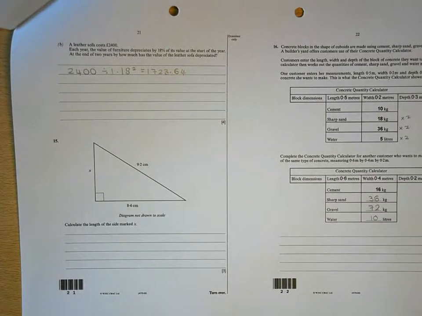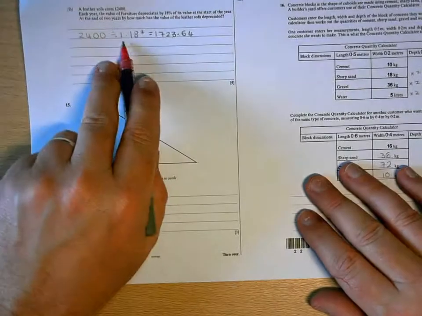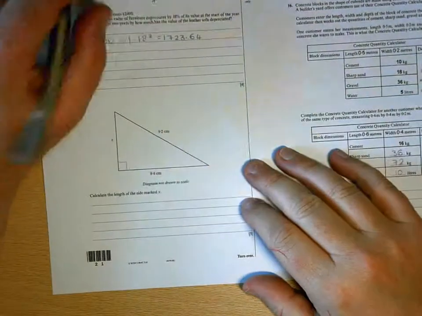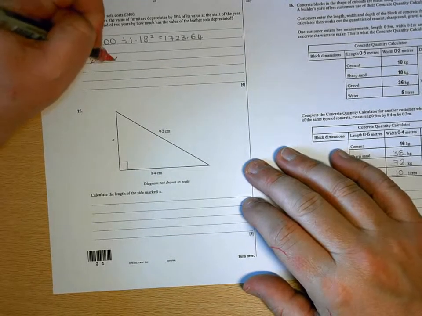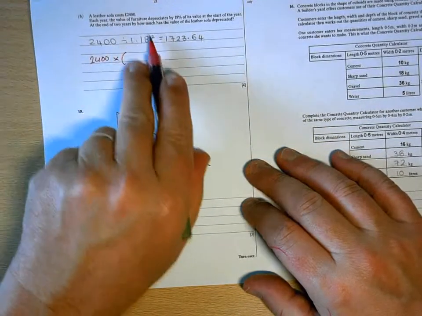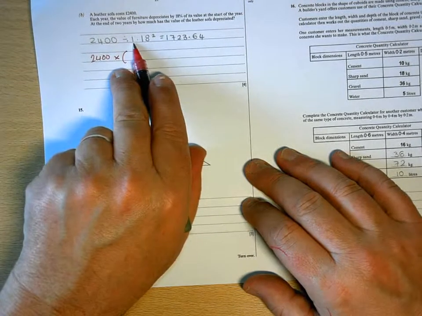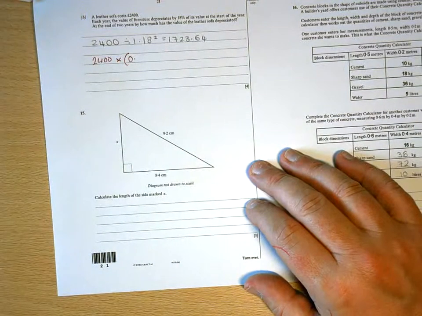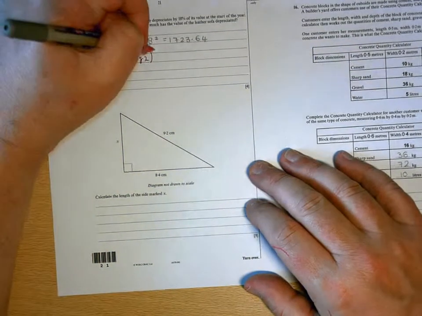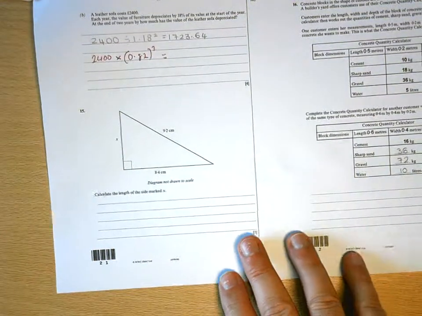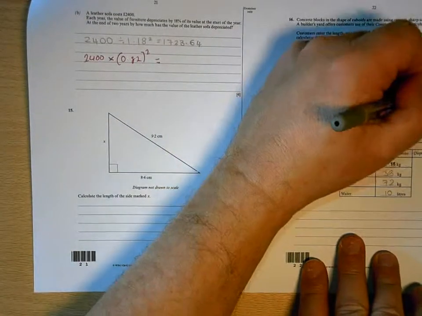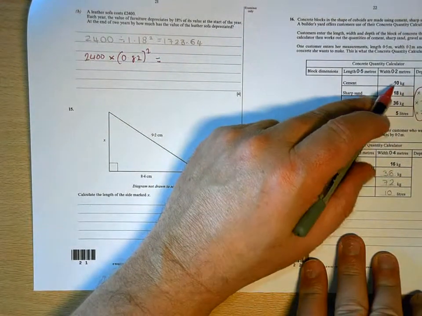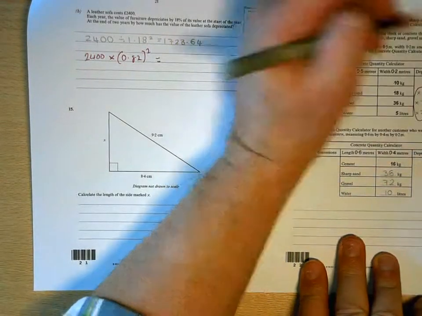With this one, you're increasing by 18%, and it shouldn't be dividing. You should be multiplying, and because it's a decrease, it is of 18%. It isn't 1.18, it's 0.82 squared. And you're not doubling, because 10 has to go to 16. So what you should be doing is timesing by 1.6.